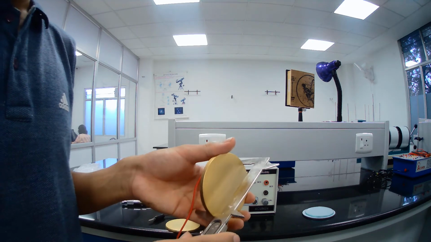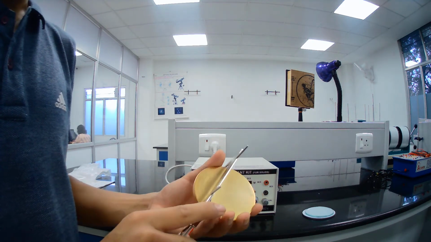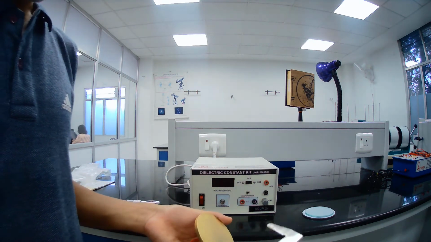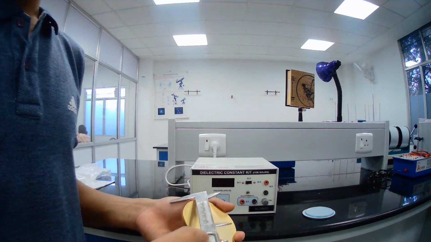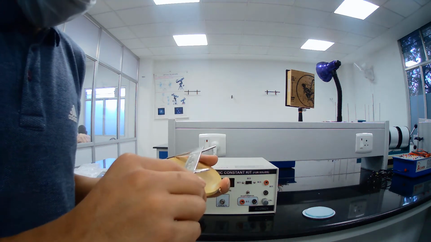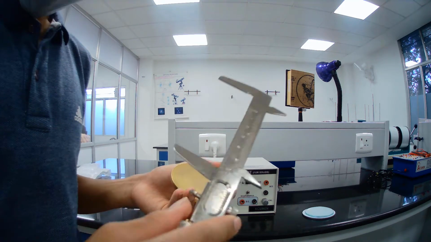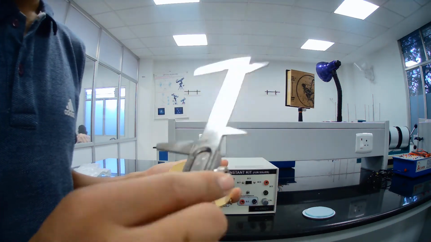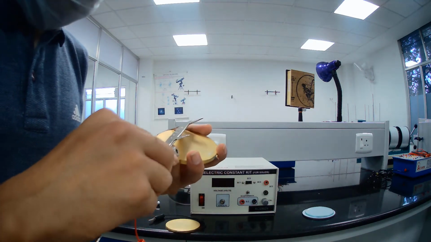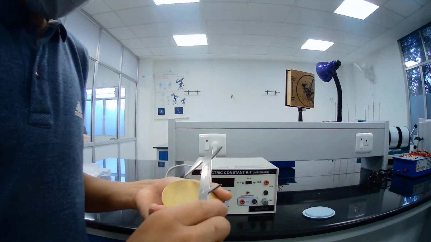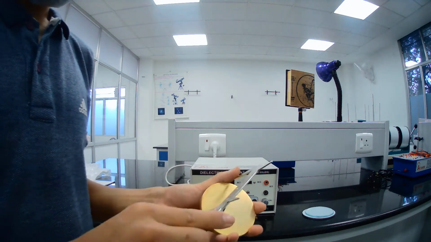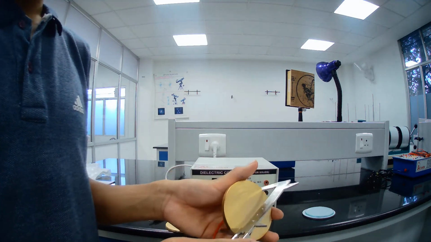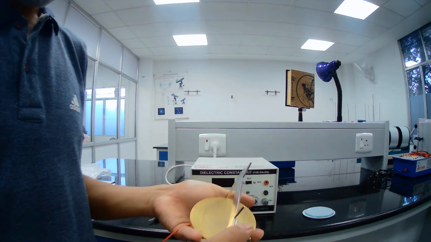Measure for the diameter, and note down this value. We have measured here already; next time we can measure here.